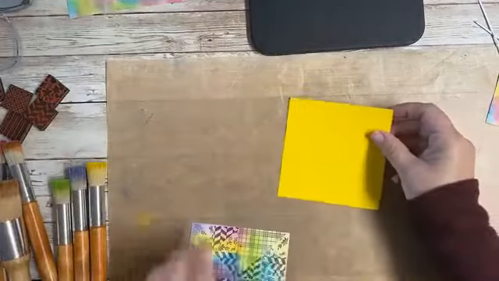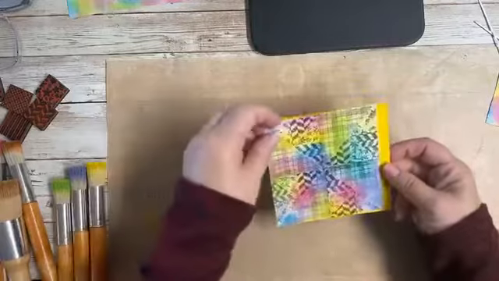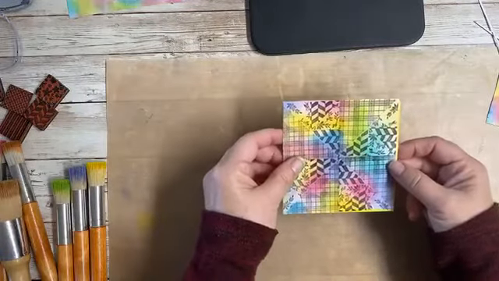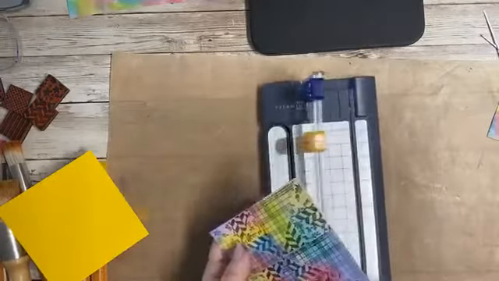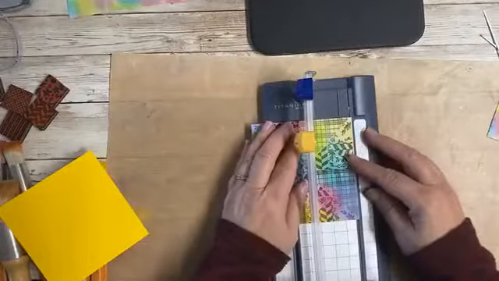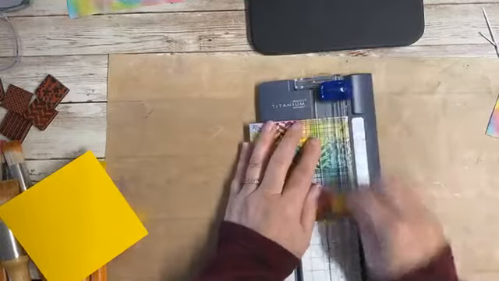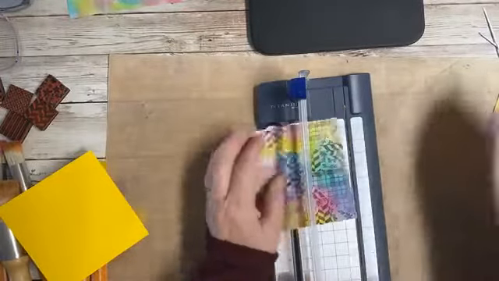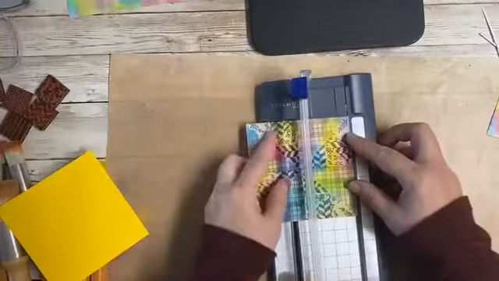And I have this piece of yellow cardstock that is 4 1/8. Okay, I thought I had to trim that one side. I can see right there, that's where the inking ended. And on that side too.